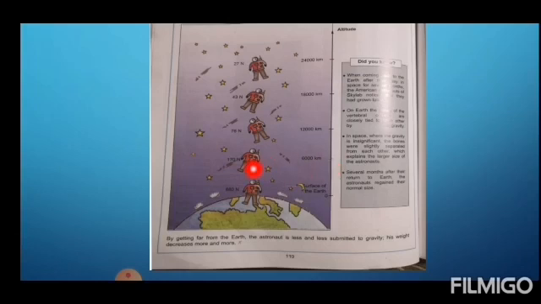As you can see, the weight decreases from 680 Newton to 27 Newton as he gets farther from the earth. At the altitude of 224,000 kilometers, his weight became 27 Newton. So the weight decreases a lot as he gets far from the earth.